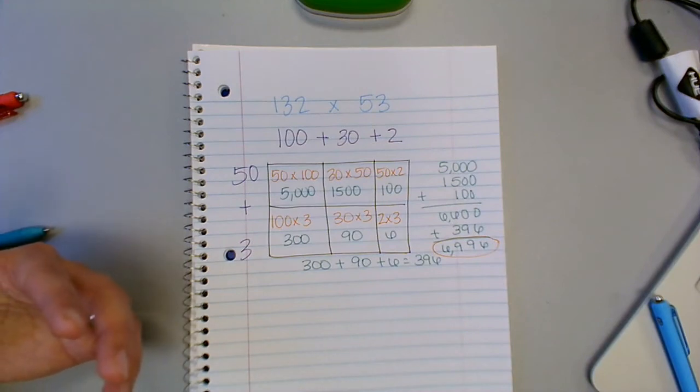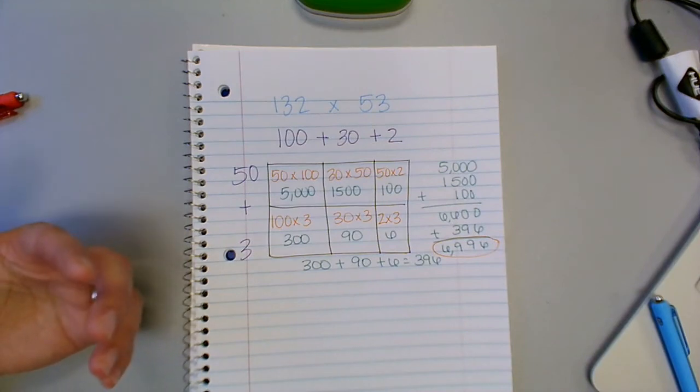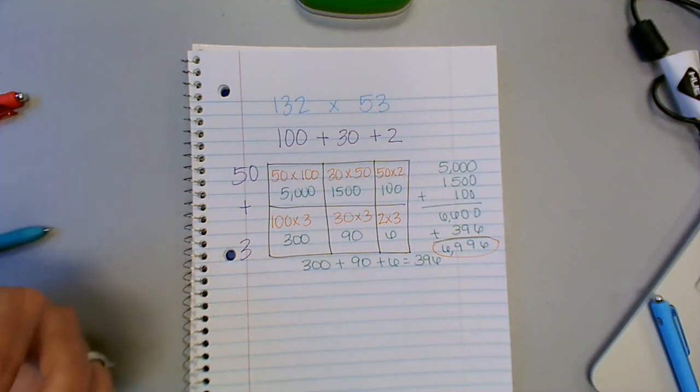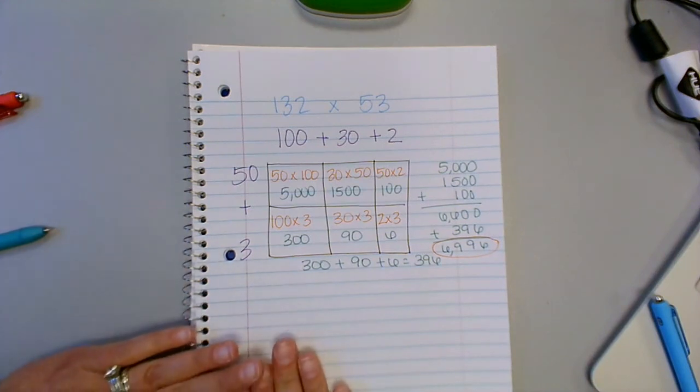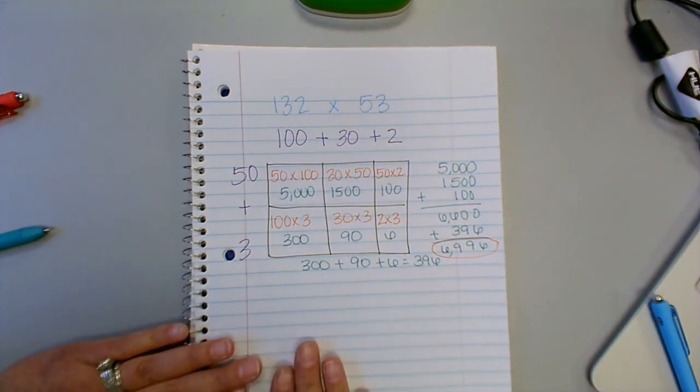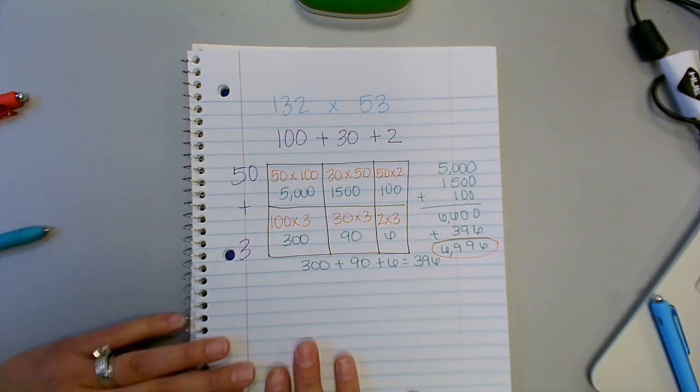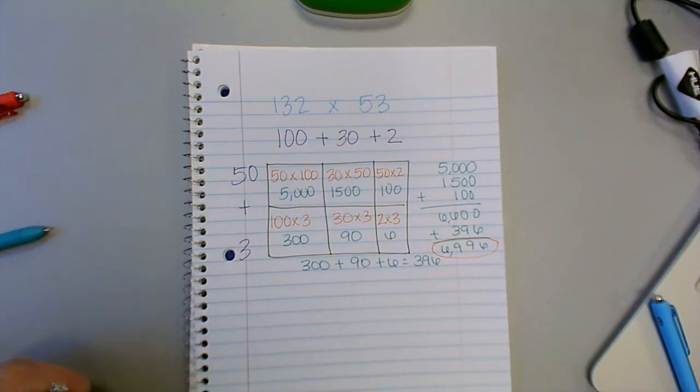But I think the kids will have a deeper understanding of really what's going on and what concepts they are doing here. As always, if you have any questions, feel free to let me know. And hopefully we can build on this place value multiplication concept.